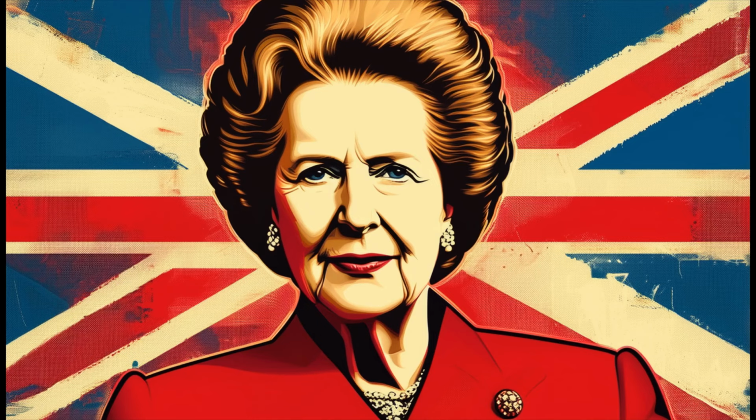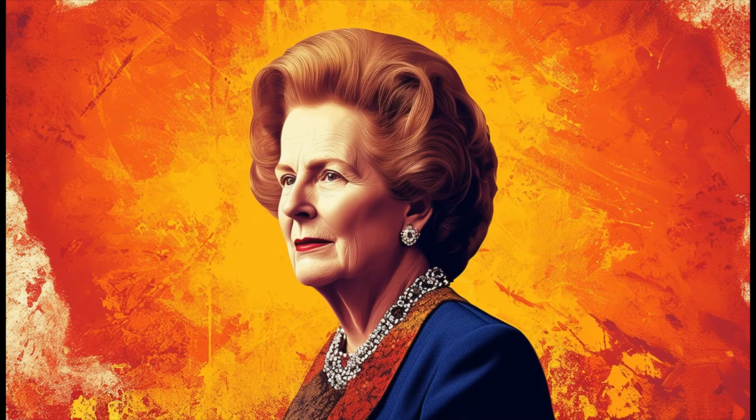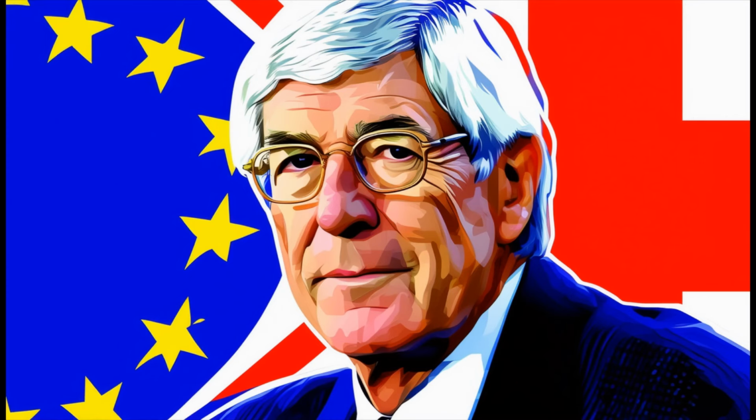Margaret Thatcher, 1979-1990. Margaret Thatcher, the first female Prime Minister, led a Conservative revolution, emphasising deregulation, privatisation, and reducing the power of trade unions. Her leadership during the Falklands War and strong stance against the Soviet Union earned her the nickname the Iron Lady.